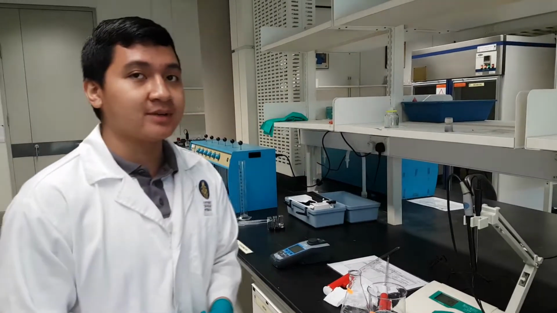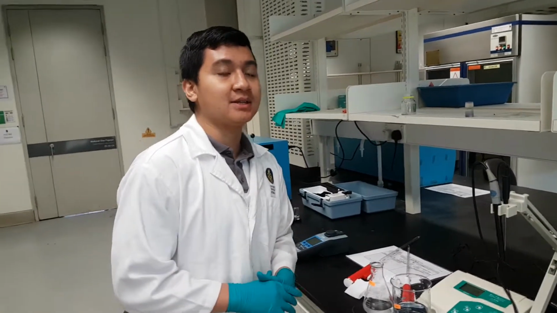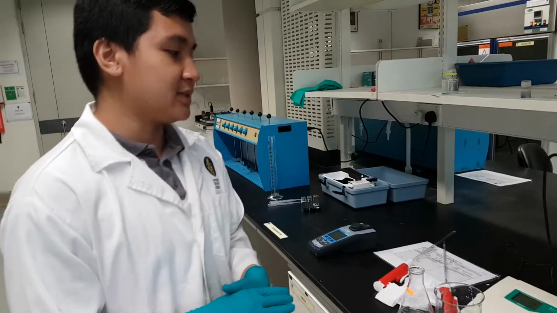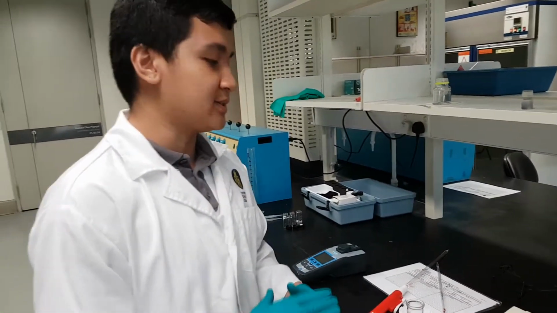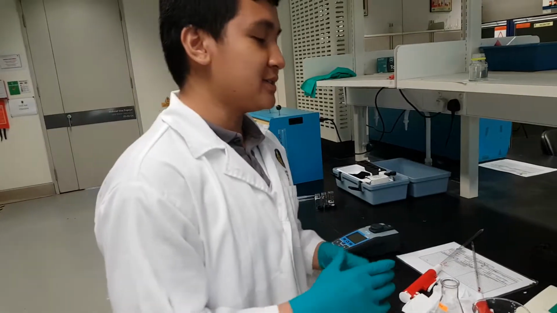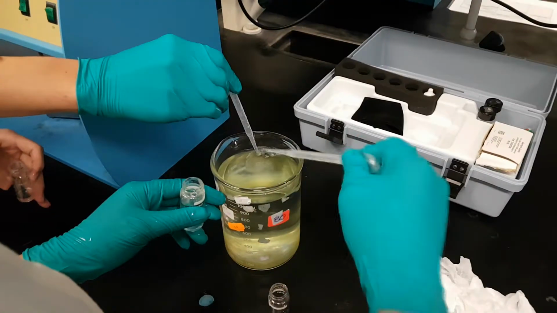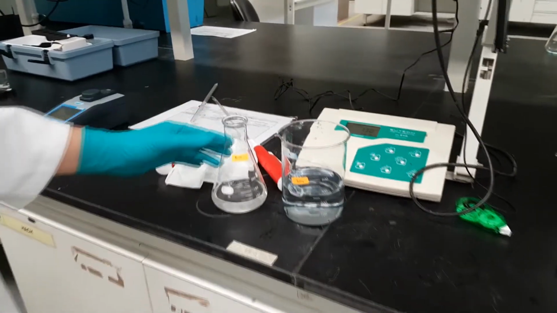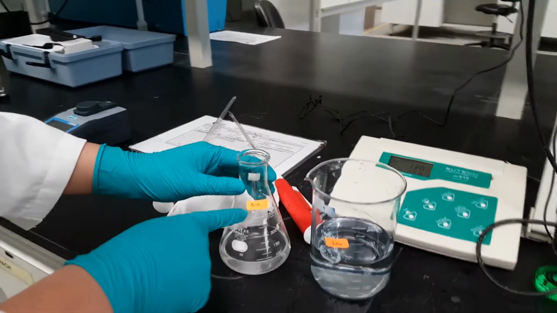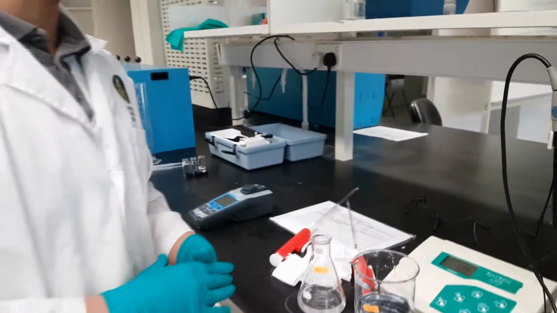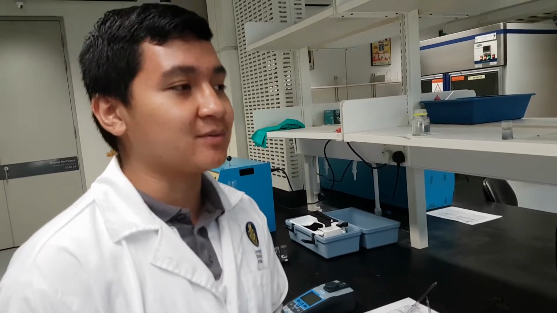For part B of the experiment, we are going to determine the optimum pH of the water sample. Firstly, we need to adjust the pH value of the water sample to 3, 5, 7, 8 and 11. To adjust the pH value, we use the titration method, with the base sodium hydroxide and the acid sulfuric acid. After we have titrated, we repeat the experiment using the same procedure as in part A.